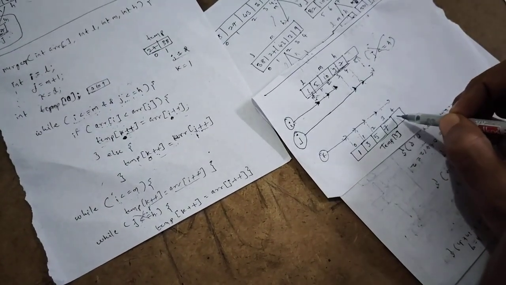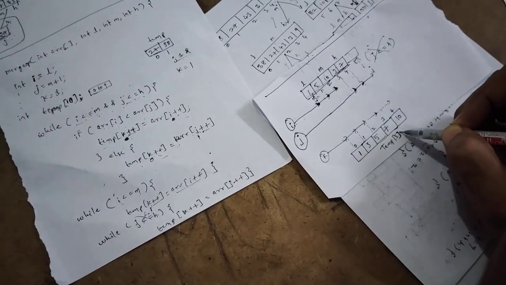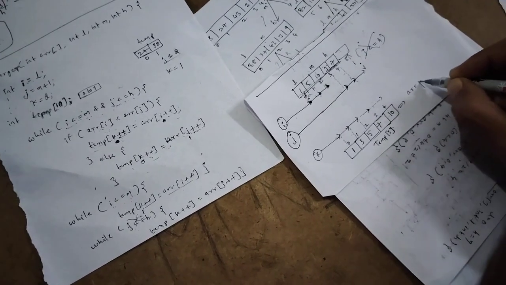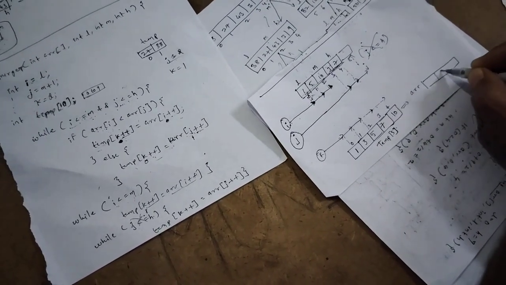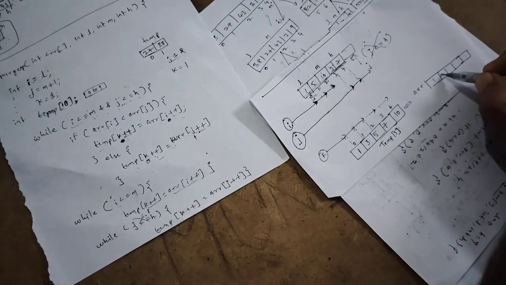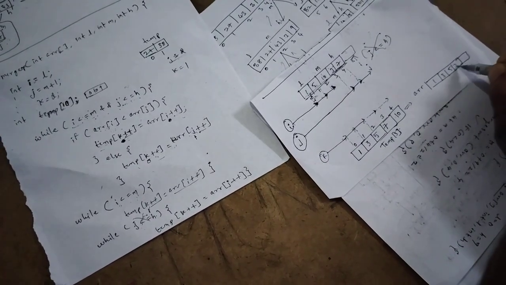The 10 will go into temp, and this copies into the array, and this whole thing is copied into the main array. This value will be changed to 1, 3, 5, 7, 10.